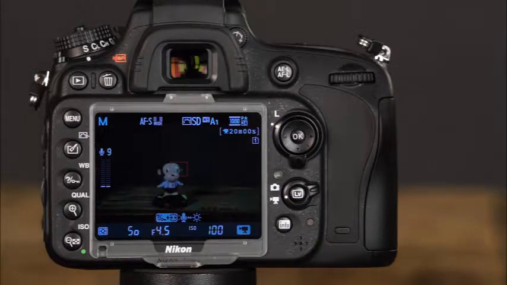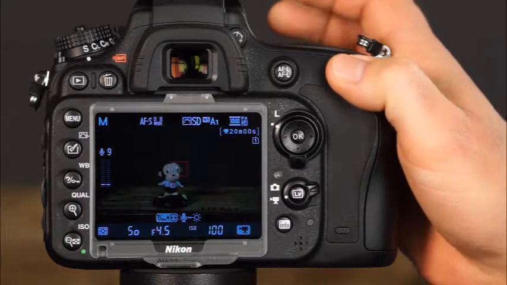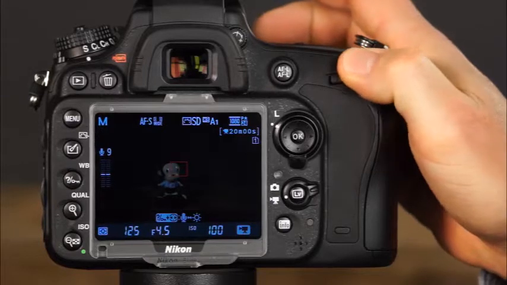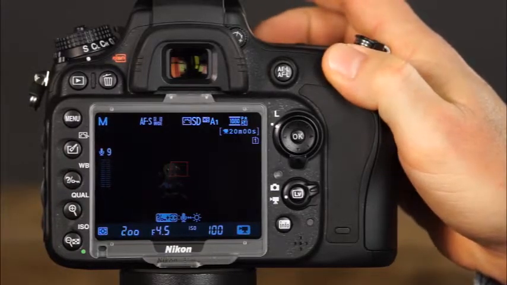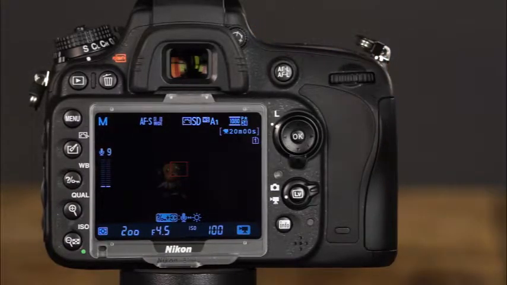Note that shutter speeds are displayed as a denominator of a fraction. So, for example, when a 50 is displayed, the shutter speed is set to 1/50th of a second. Similarly, when a 200 is displayed, the shutter speed is set to 1/200th of a second.